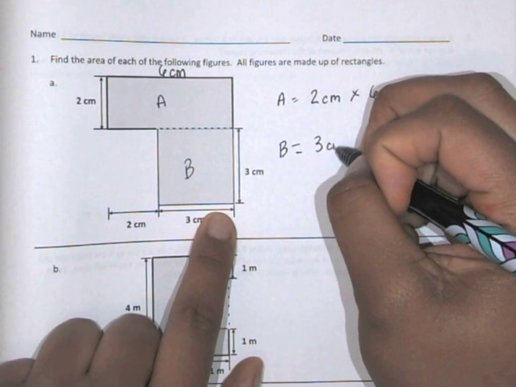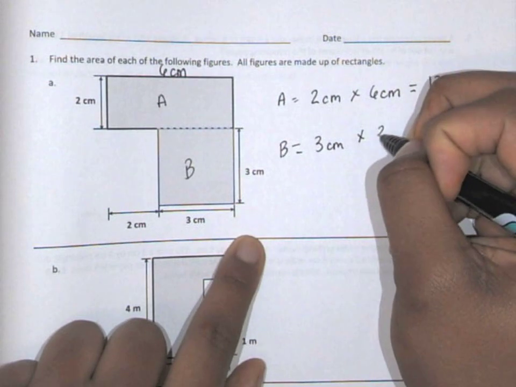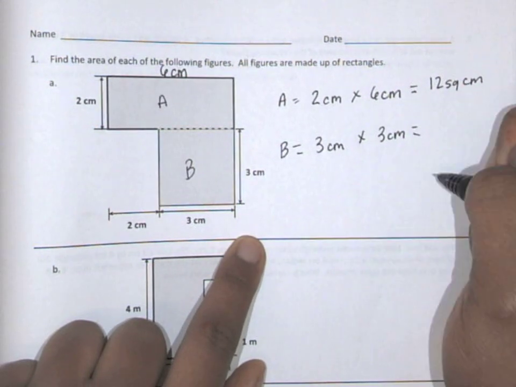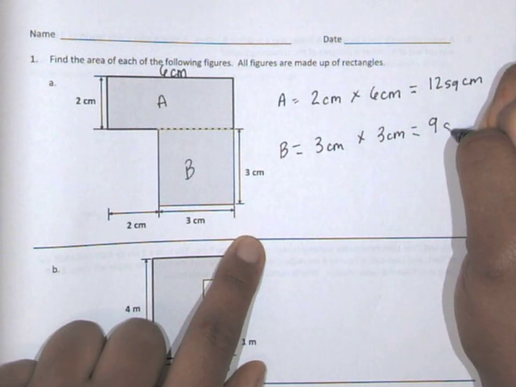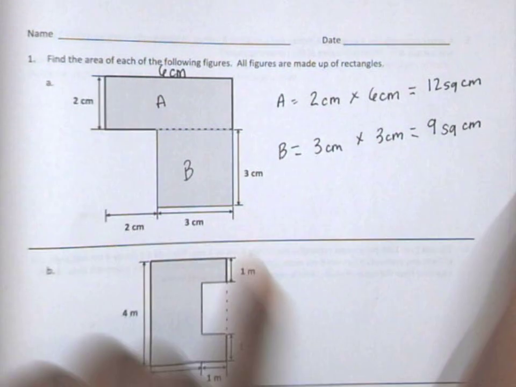So B is 3 centimeters times 3 centimeters, which equals 9 square centimeters. Okay.